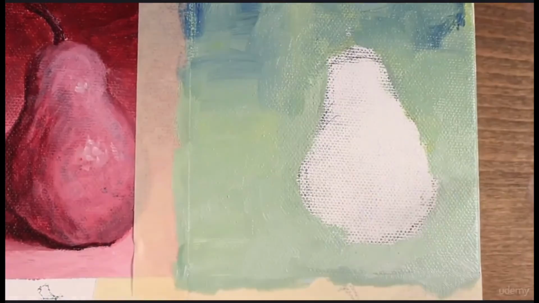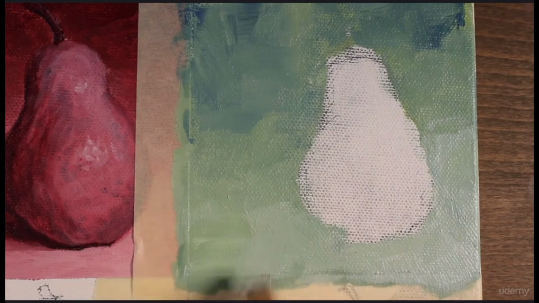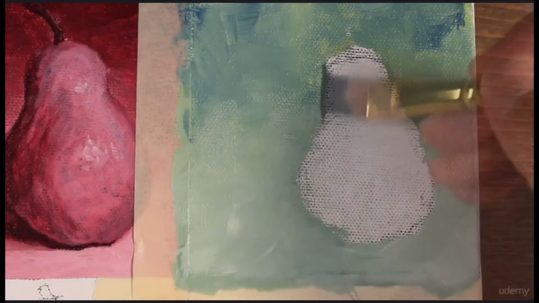We can continue to lighten the bottom portion of the picture plane and darken the upper portion, creating a subtle transition from darker to lighter values.